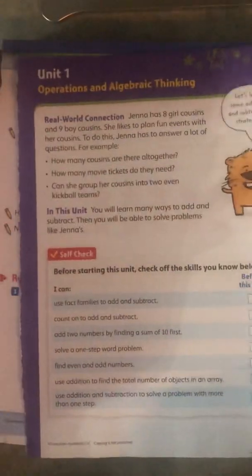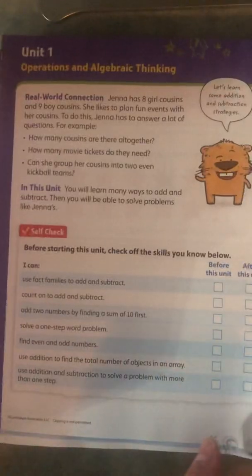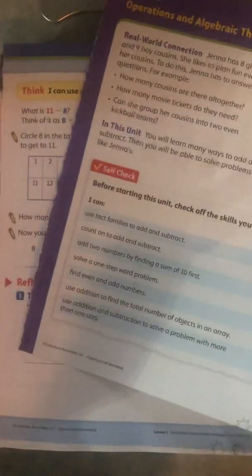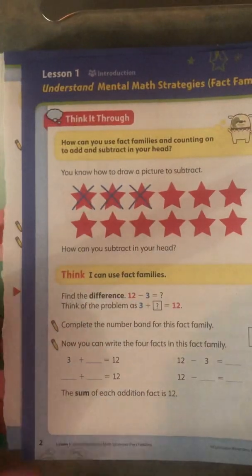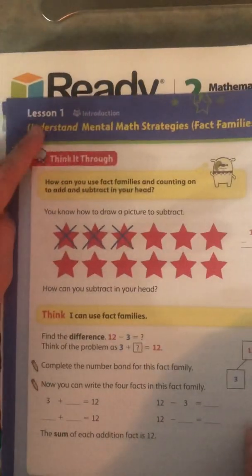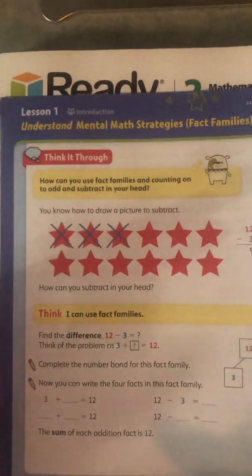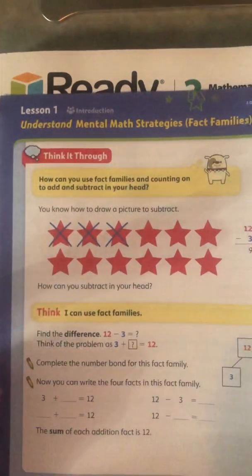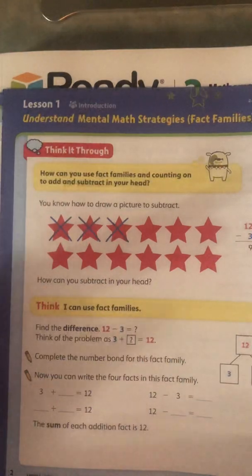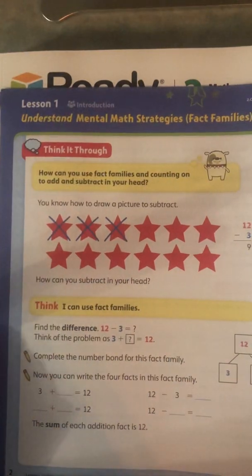What Mrs. Hogan is gonna do is I went ahead and I tore out this page just because it's gonna be easier for me to talk to you about it and work on it with you today. So I'm gonna flip it over and we're gonna start, you can see, lesson 1 today. Understand mental math strategies for fact families. So we're going to talk about this today.